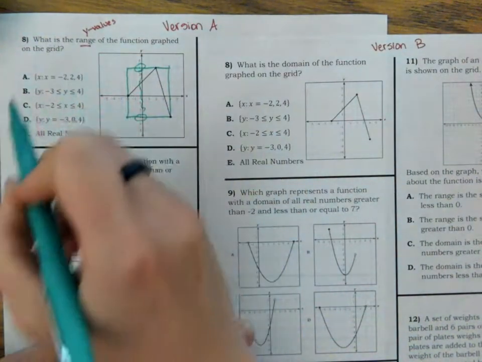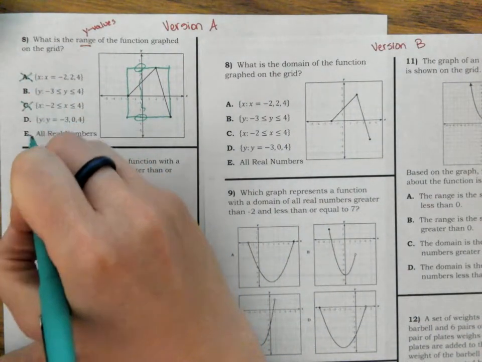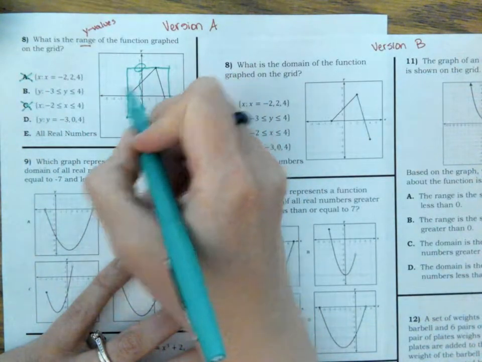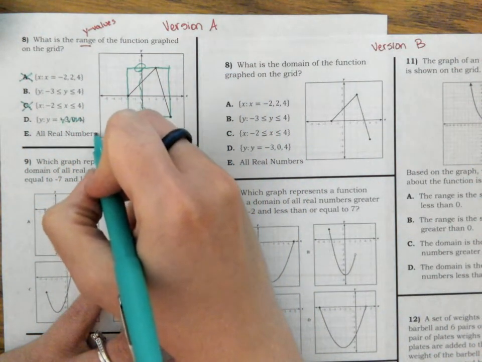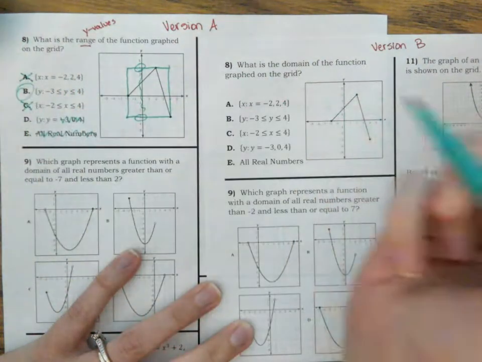At positive 4. And I can also cross off A and C, because those are domains, those are x's, and it's continuous, so I don't just want 3 numbers, and it's not all real numbers because it doesn't have arrows. So my answer here is B.